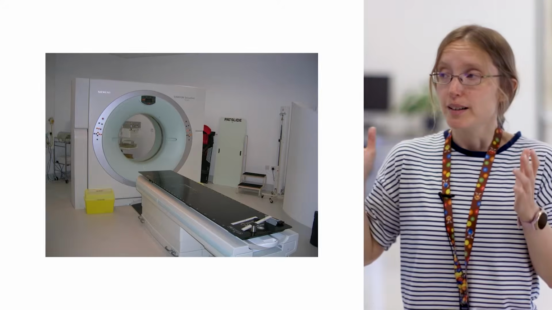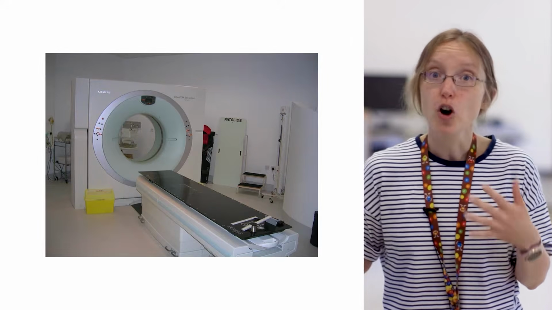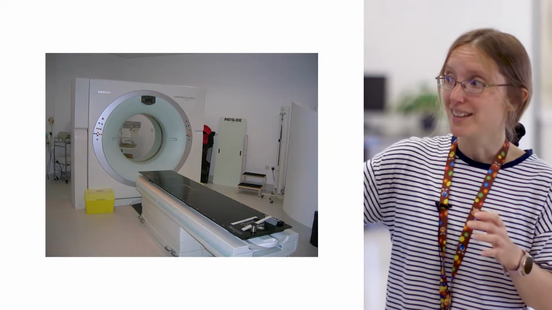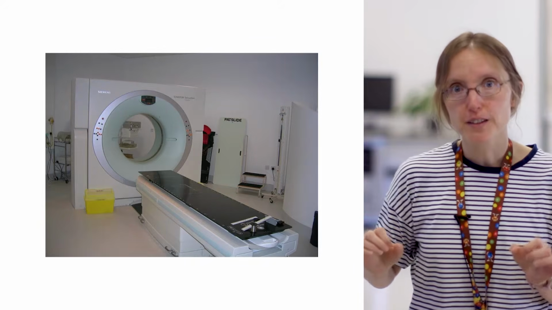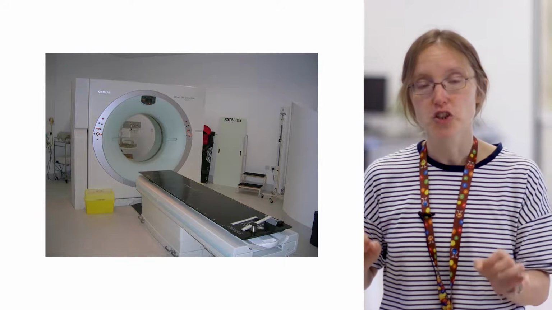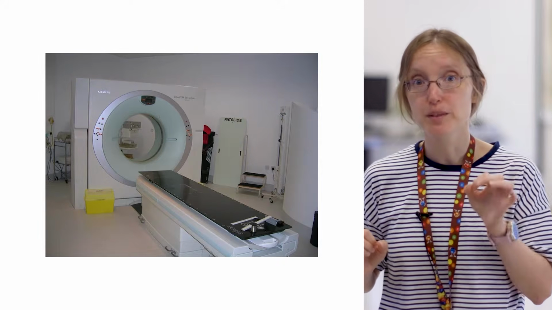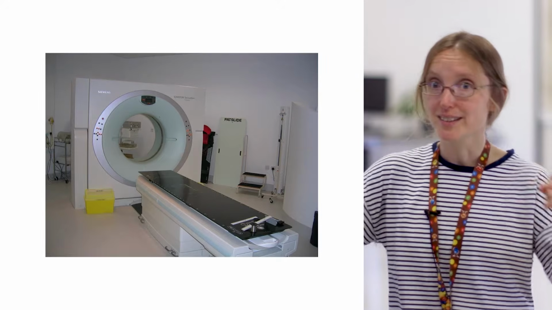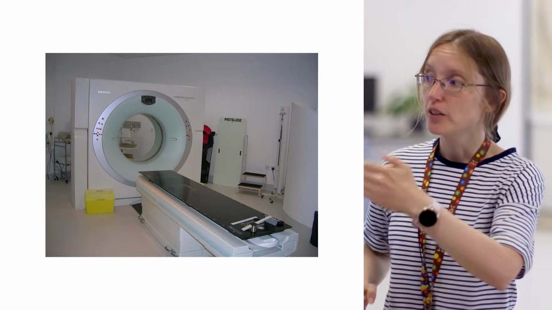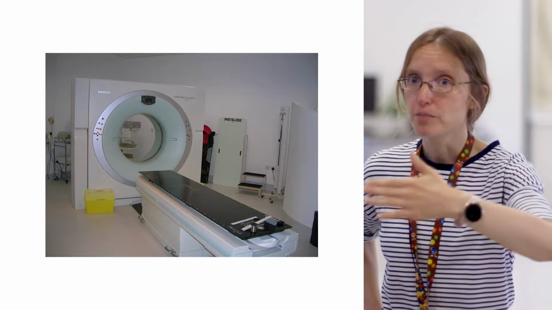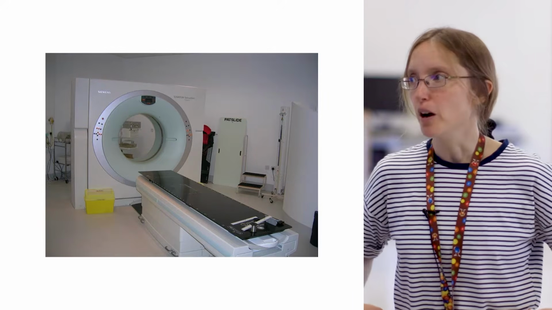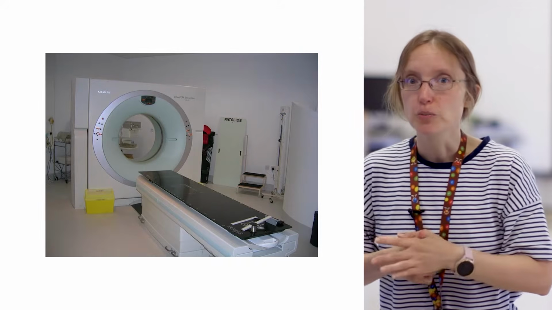This is a CT simulator, so this is just like a normal CT scan with a few important differences. First of all, the bed is hard and flat. Everything's to do with keeping the patient in the correct position and the same position for treatment to treatment. And so this is a hard bed, so they can't sink down and change their position. And also there are marks along the side of the bed so that we can always line the patient up with reference to these marks. Otherwise, it's very like a normal CT scanner.